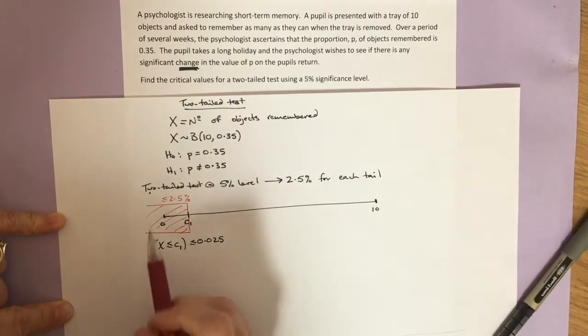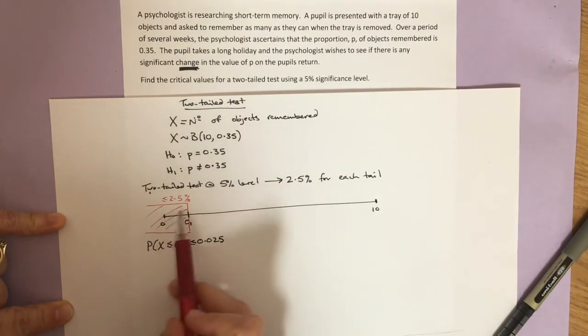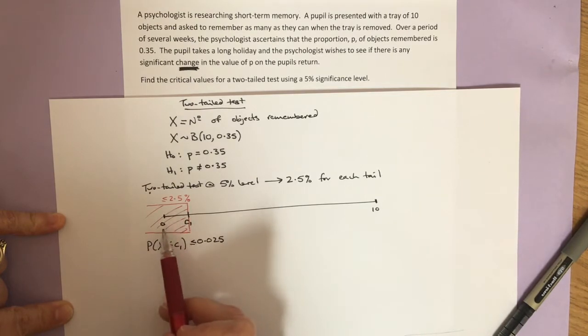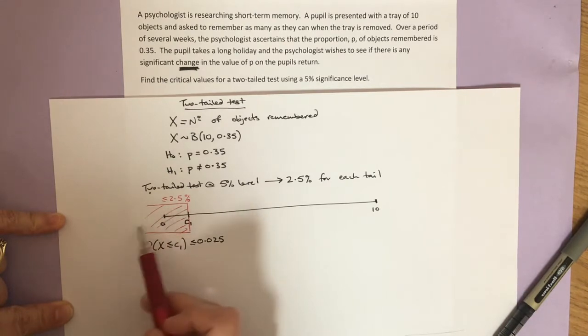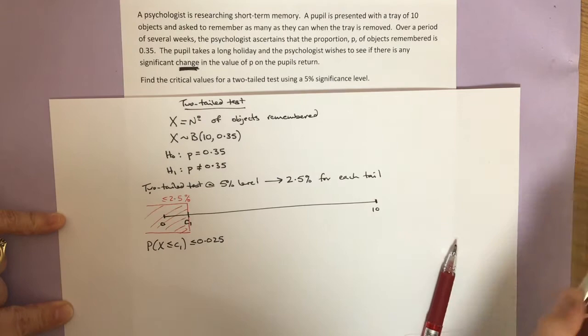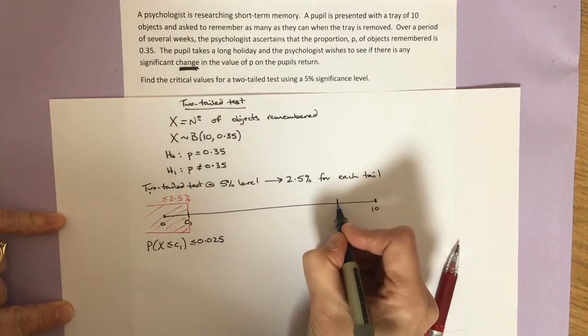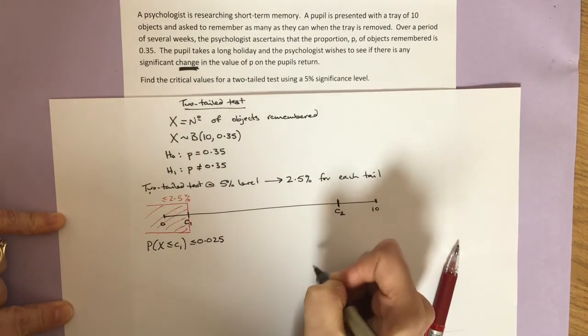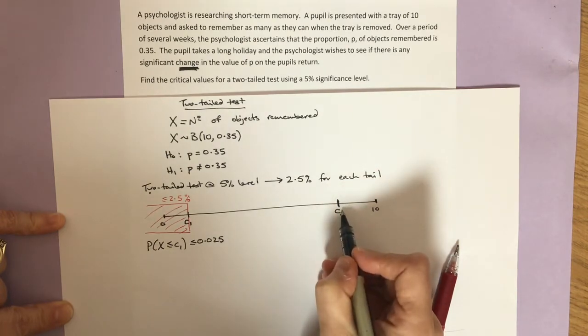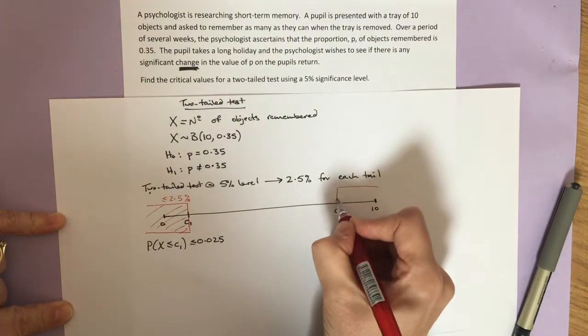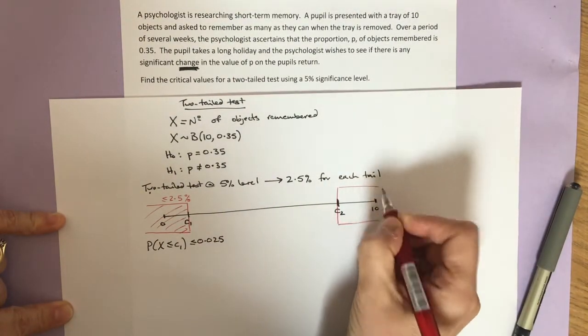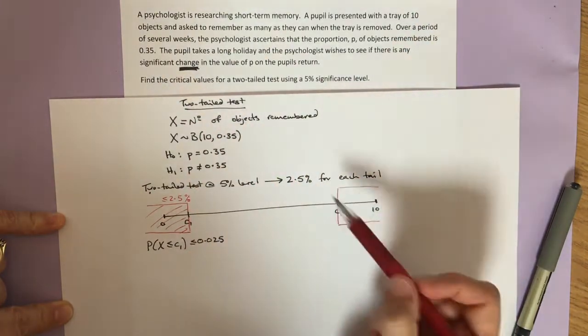Okay, because I'm saying if it's critical, if it's down here, if I don't get very many right at all, whatever the value is down here, that wouldn't be likely to have happened just by chance, and something's got worse. I've forgotten how to do the test. I've got worse at doing this game. Alternatively then, at the top end, some value up here, let's call it C2, if I come back from holiday and I get C2 number of objects right, or better, then I'm going to say if I'm in that region, then again, something's changed while I've been away, and I'm now better at doing this. My proportion of success has increased.